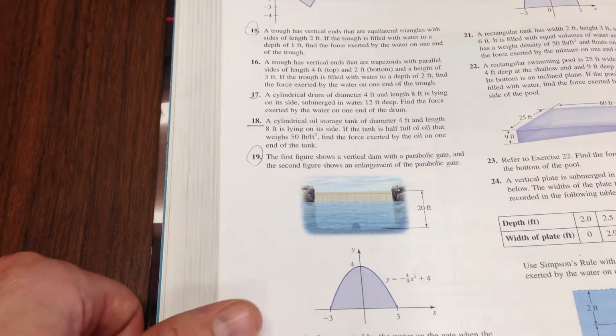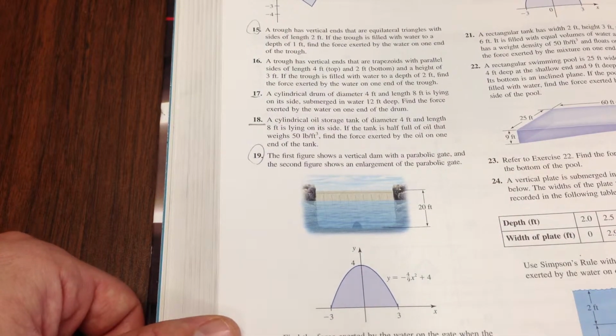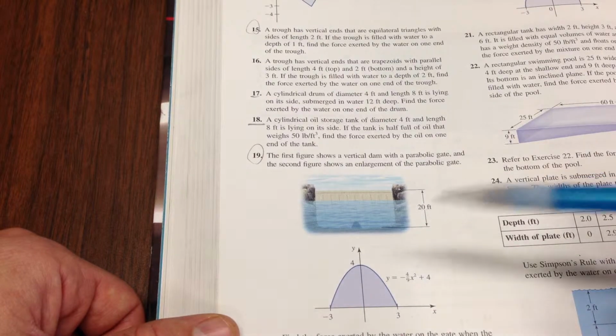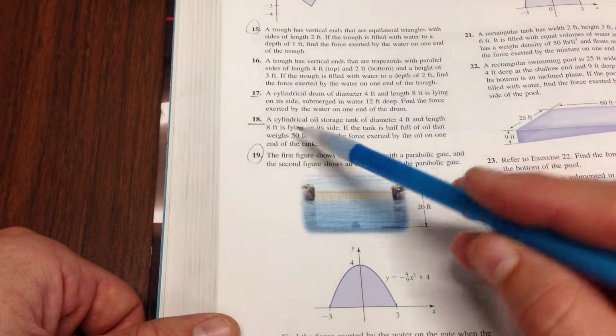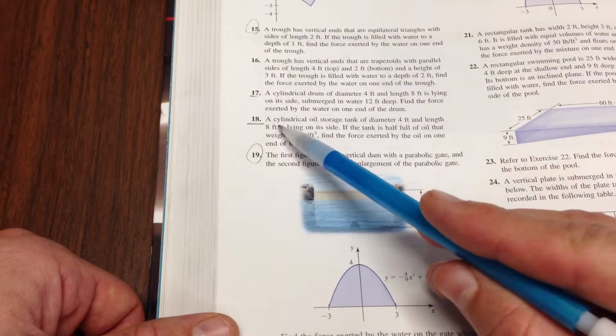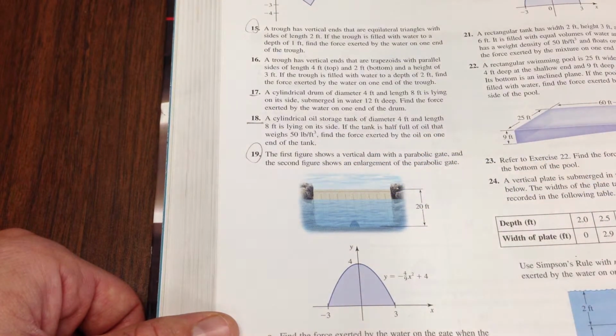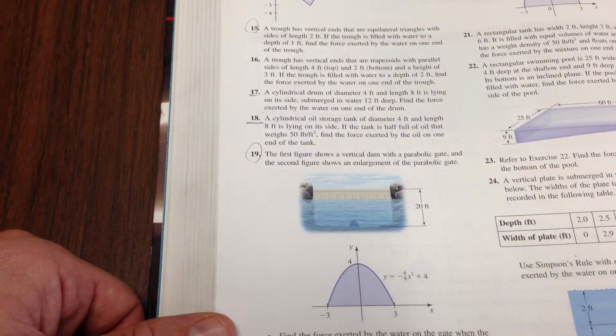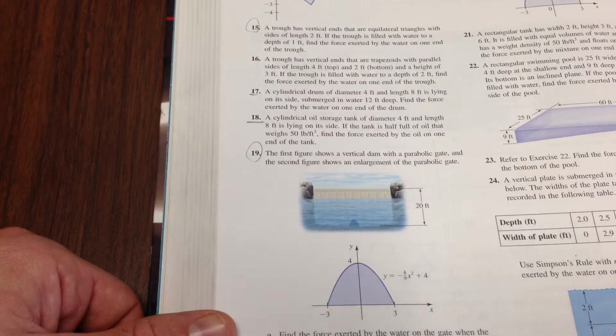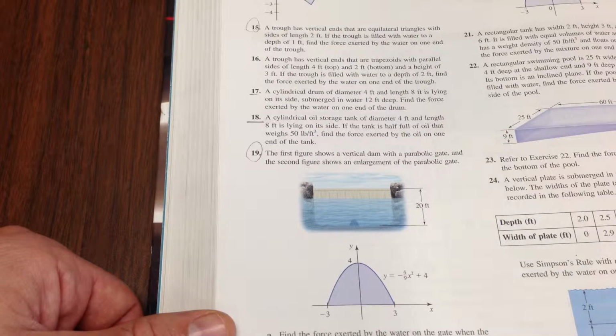Here's a problem on fluid pressure and force. We're going to add up all the fluid pressure on a side of a tank. So problem 19, a cylindrical oil storage tank of diameter 4 feet and length 8 feet is lying on its side. If the tank is half full of oil that weighs 50 pounds per cubic foot, find the force exerted by the oil on one end of the tank.